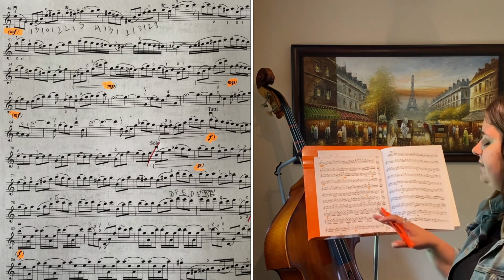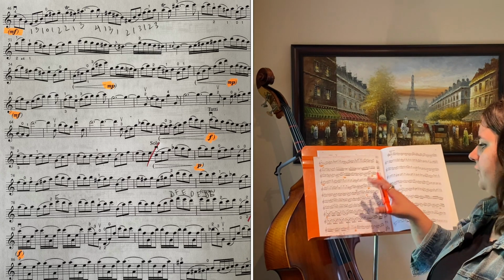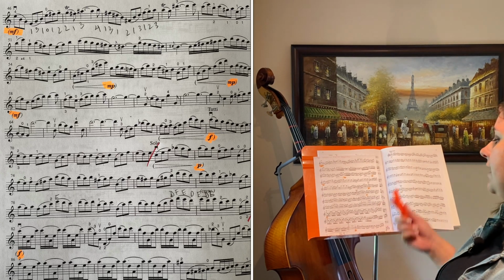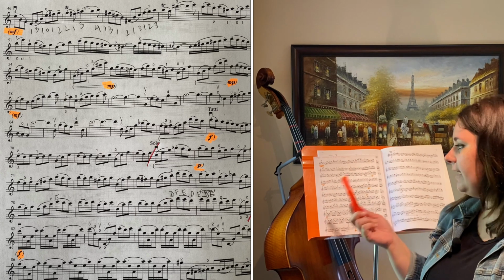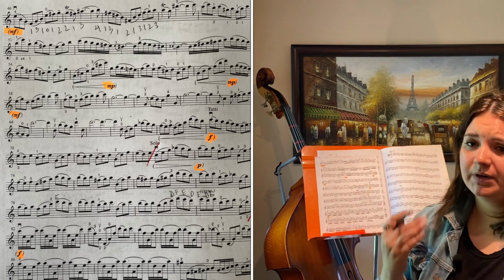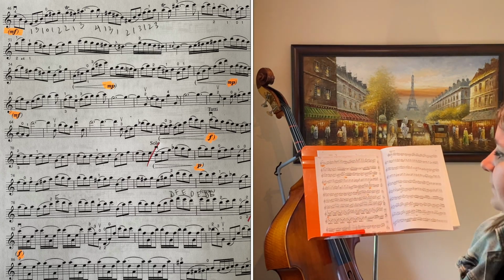There's 8 different dynamics in this page, and that way it seems more doable because I know there's 8. So notating your music, if it's writing in notes, if it's highlighting words, if it's highlighting the crescendos, whatever you're having trouble with, I would say make a copy and highlight.